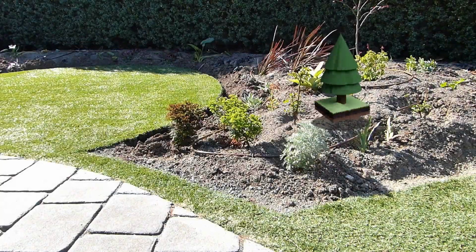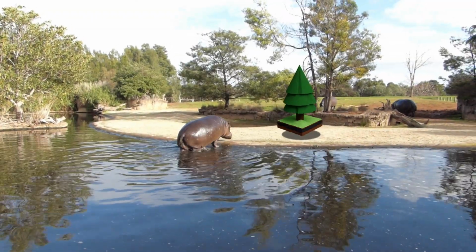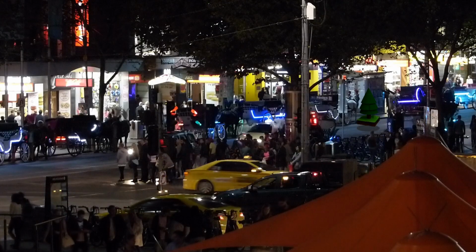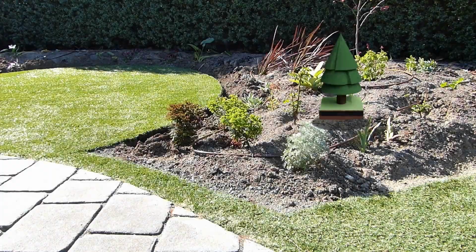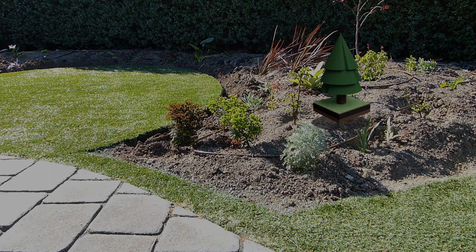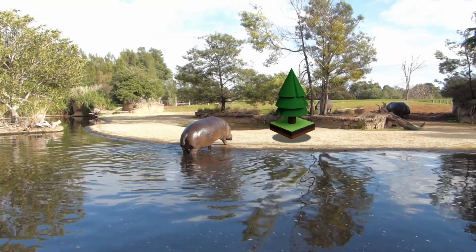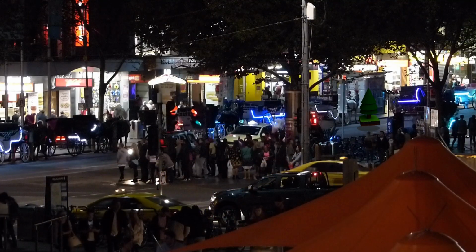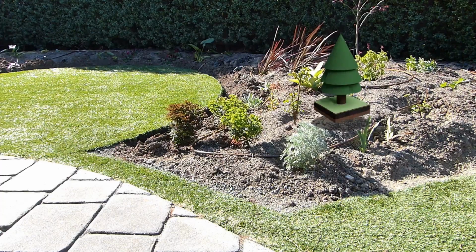Okay, so here are some examples that I've made earlier. Here it is in the city, also planted in my front yard, and at the zoo again. So in the middle of the road, in the front yard, and about to be eaten by a hippo. I'm sure you could do a whole bunch of stuff with this and apply it to your own needs.